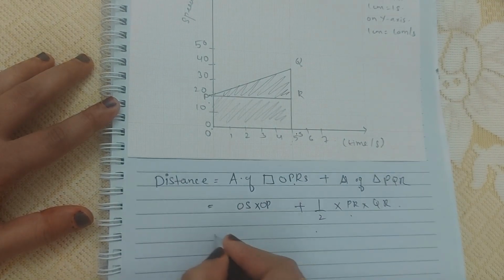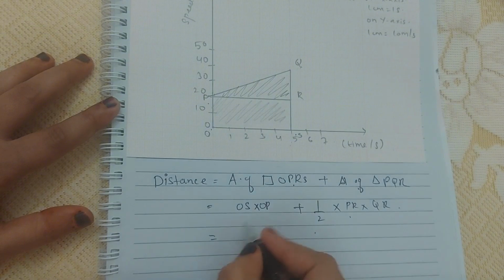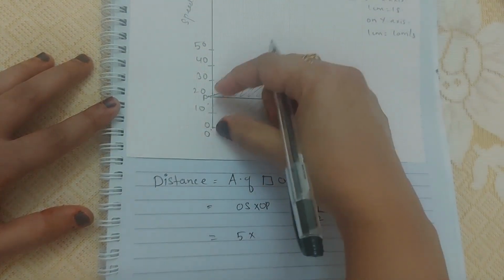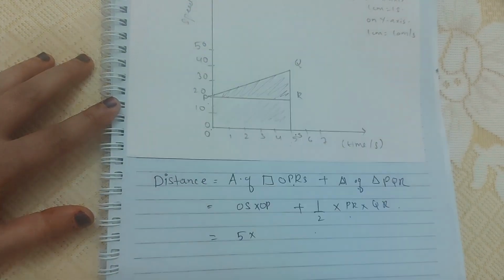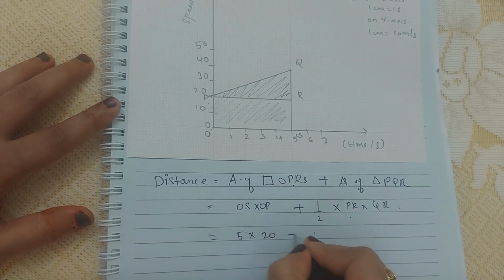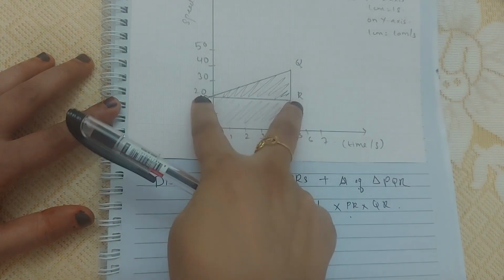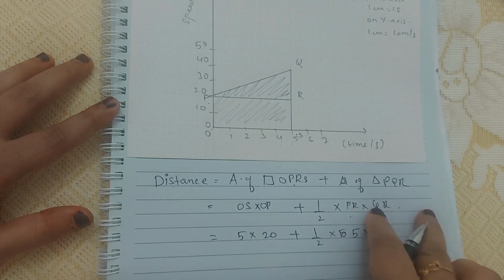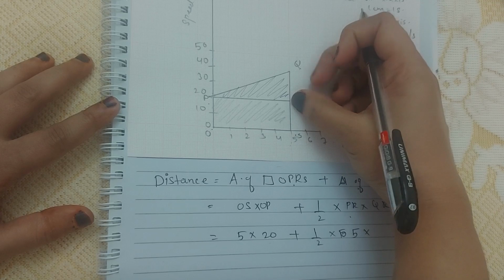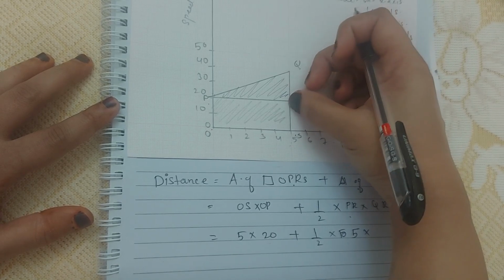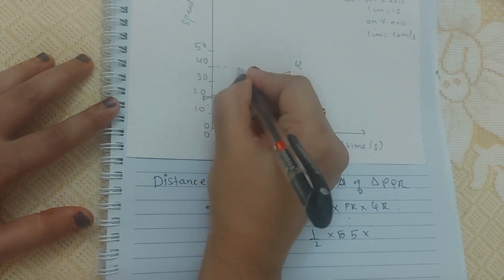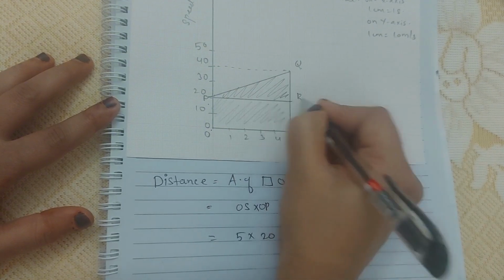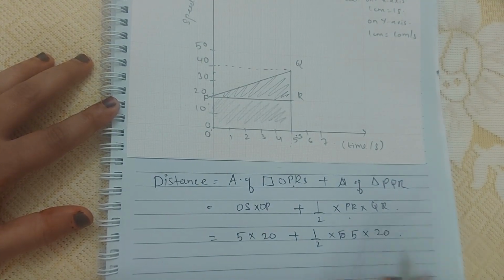QR. Now let us substitute the values. OS is 5 seconds. OP we take from the y-axis, 20, plus half. PR again 5. QR, see, what is this distance? From 20 till 40, right? So 20 to 40, again 20.